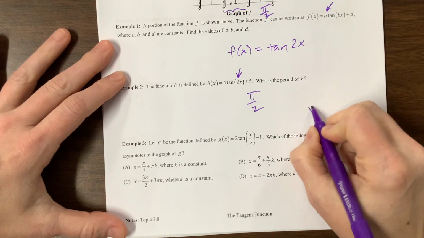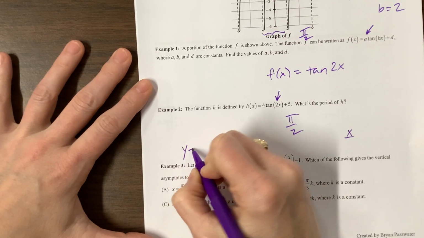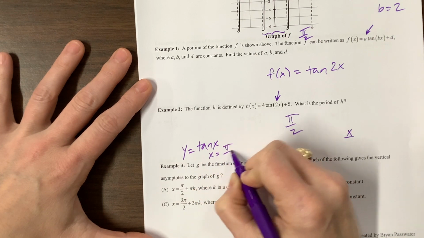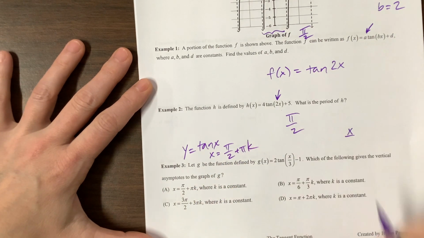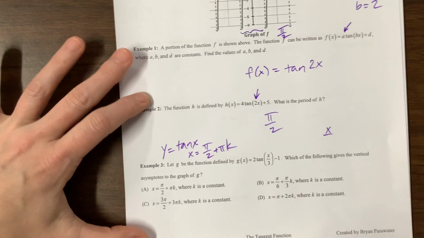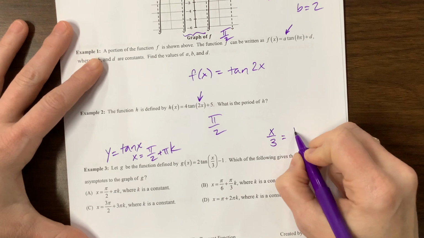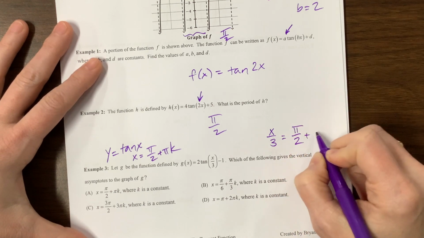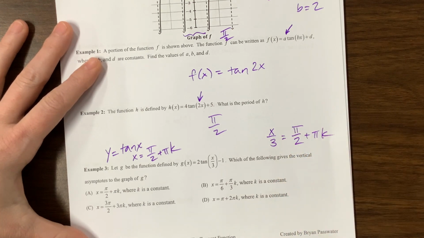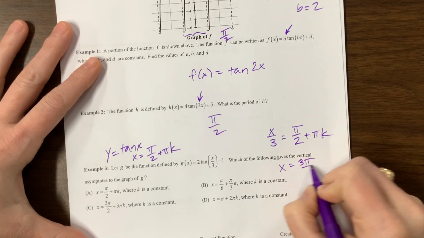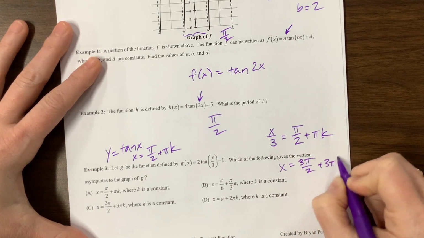So what I like to do is I say, well, where does the parent function have asymptotes? When I have y equals tangent of x, the asymptotes are when x is equal to pi over 2 plus, they're a period apart, so they're pi k. So pi over 2 plus pi k. So I can do x over 3 is equal to where my original asymptotes were. And then I can solve for x. So multiply everybody by 3. I get x is equal to 3 pi over 2 plus 3 pi k.